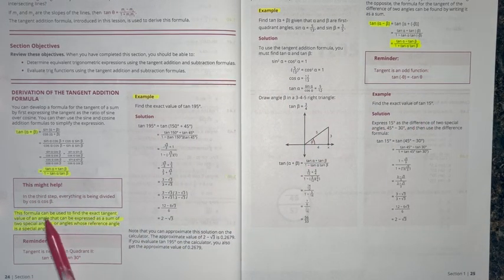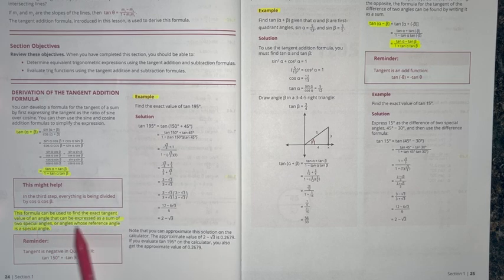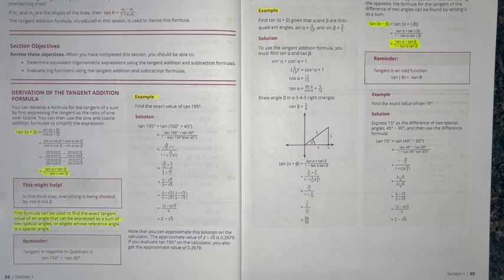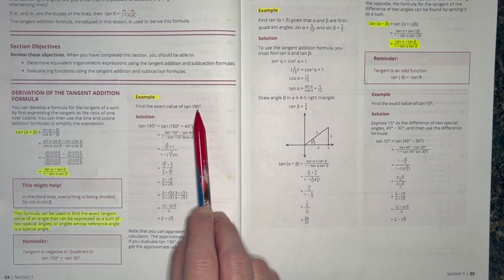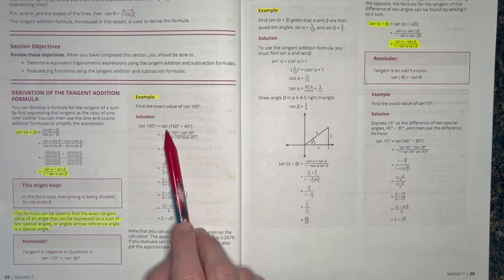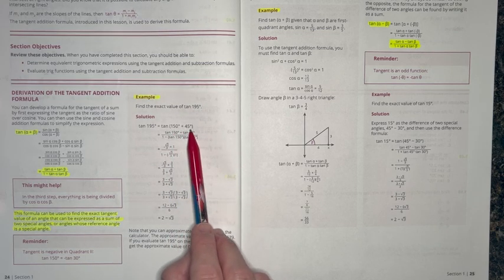It says this formula can be used to find the exact tangent value of an angle that can be expressed as a sum of two special angles or angles whose reference angle is a special angle. So find the exact value of the tangent of 195, which is the tangent of 150 plus 45. Okay, and they have it set up here.